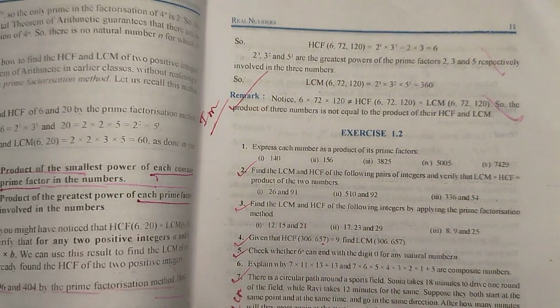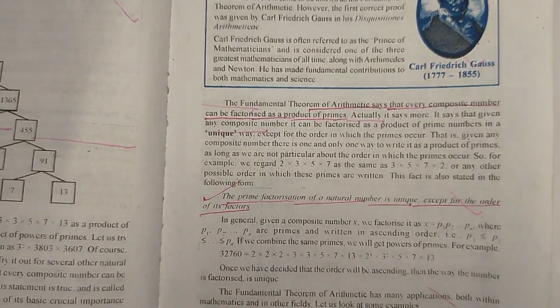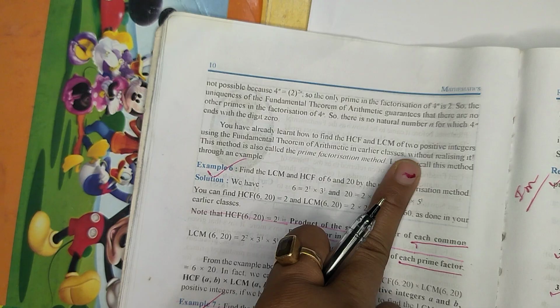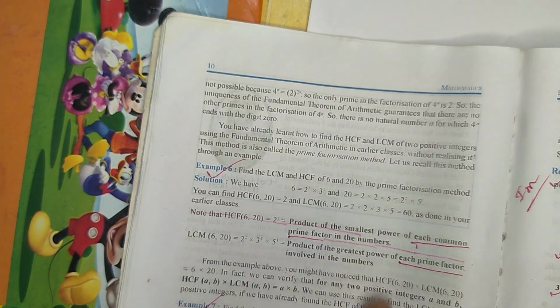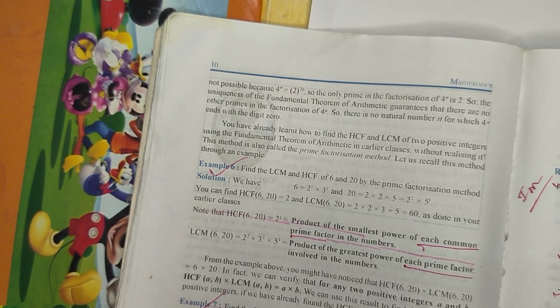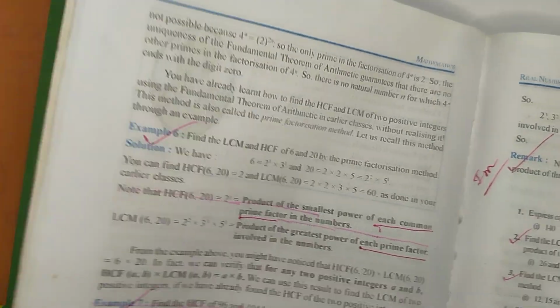Today also we completed this type of questions, and today we will learn about HCF and LCM. What is the method of prime factorization? Today we learn HCF and LCM. Okay, today's topic is LCM and HCF.